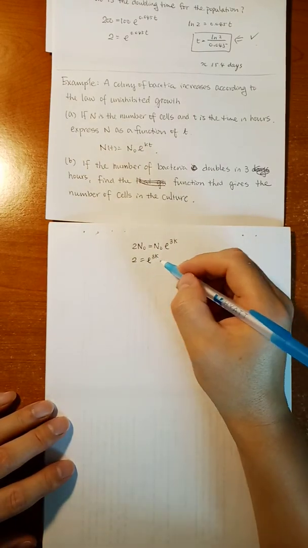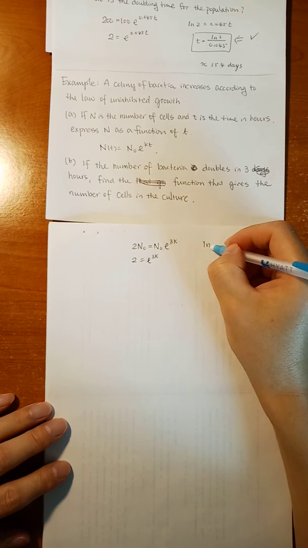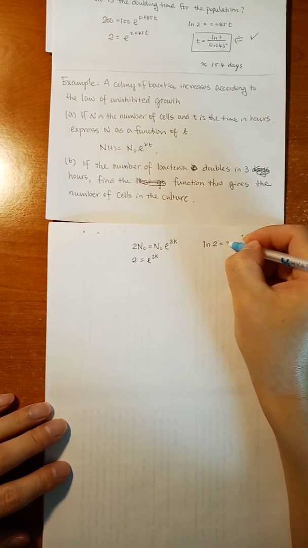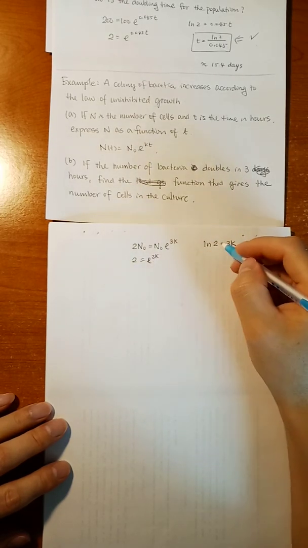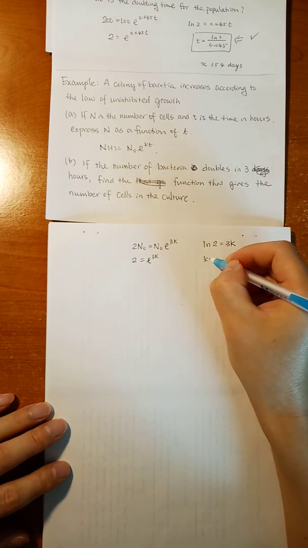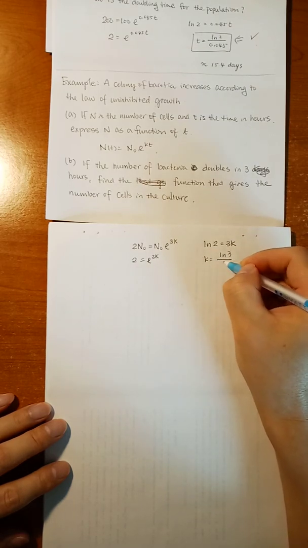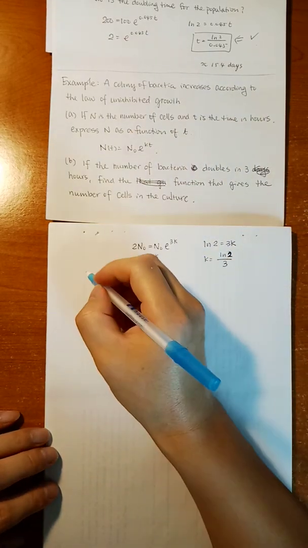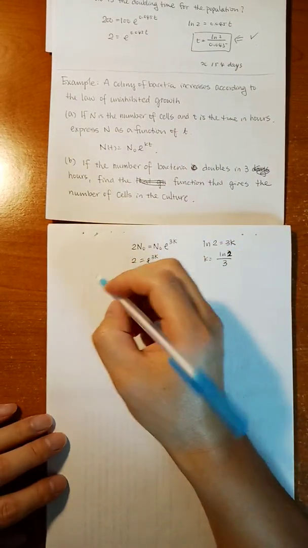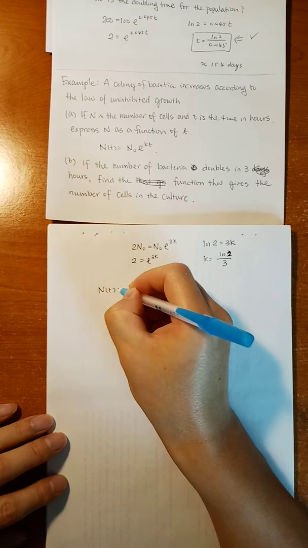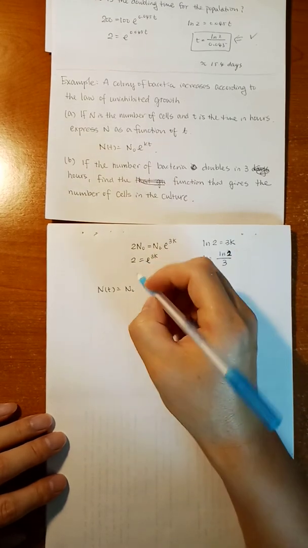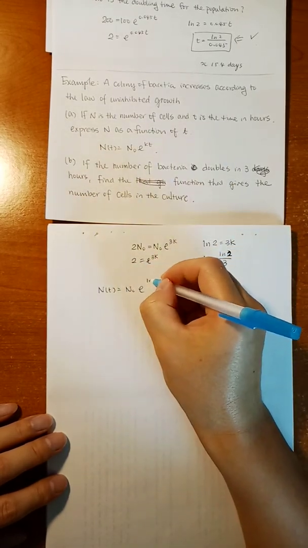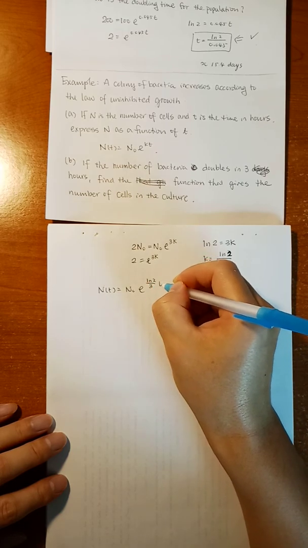Then you take the natural log of 2 sides. Log 2 is 3k, and so k is log 2 over 3. So the function is like this: n of t is equal to n sub 0 e to log 2 over 3 times t.